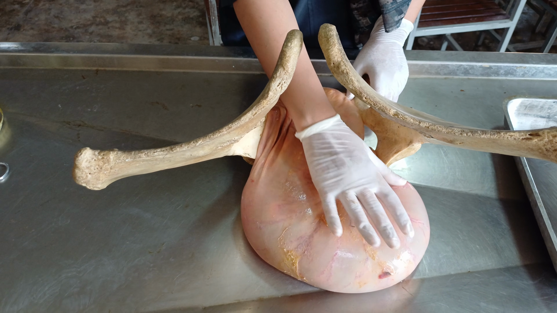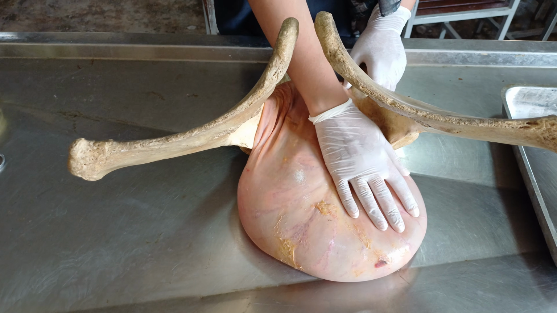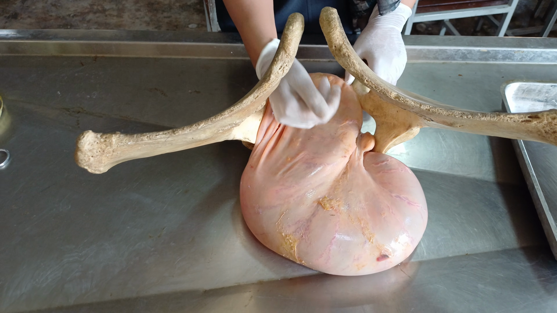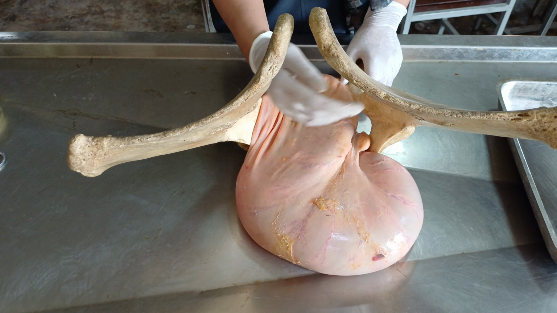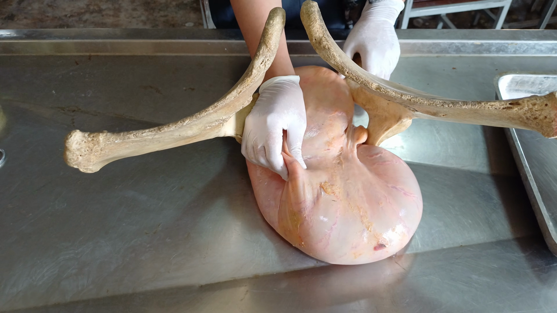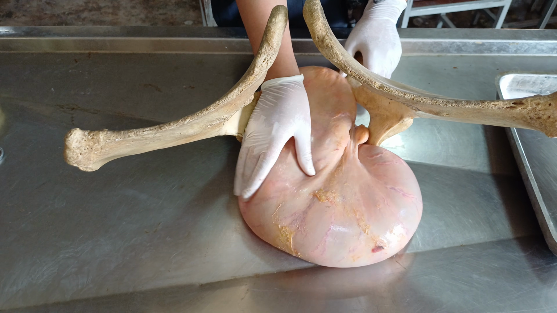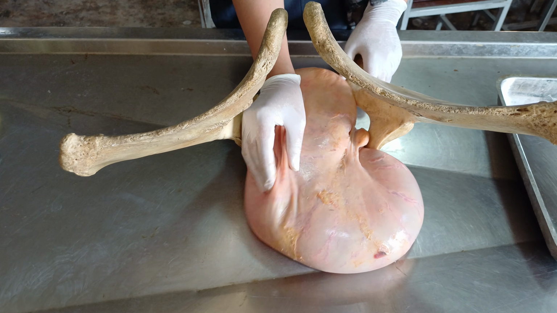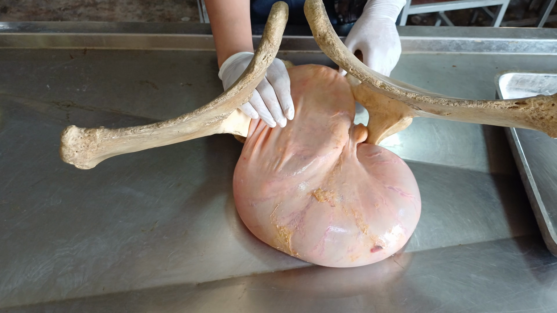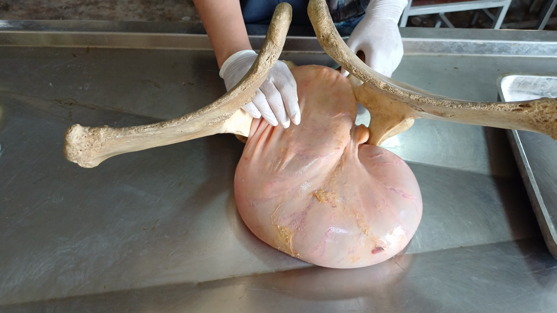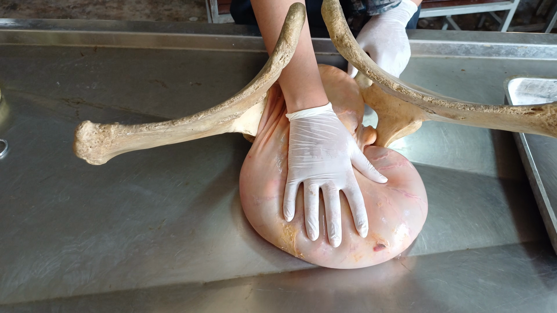But again, at that time the placentomes are very important. As the pregnancy advances to the 4th, 5th, 6th month, we will not be able to do the fetal membrane slip test. Then the placentomes will be enough to diagnose the contents of the pregnancy within the uterus.